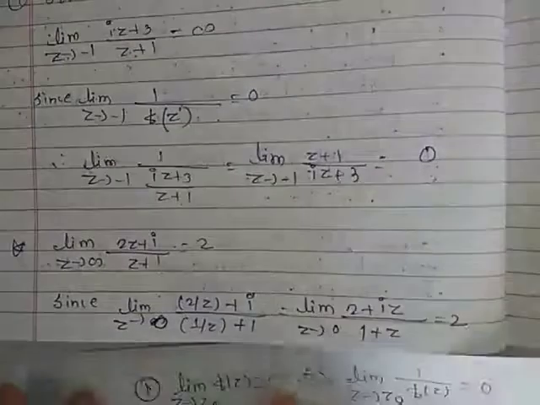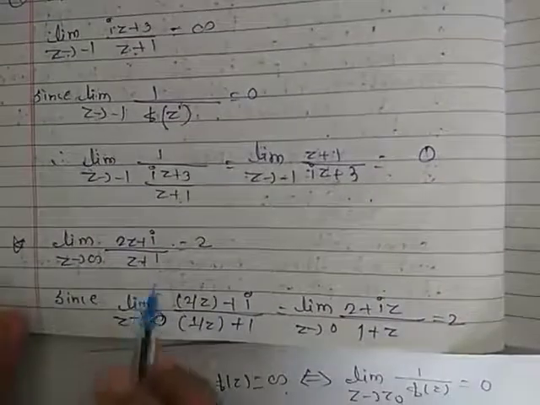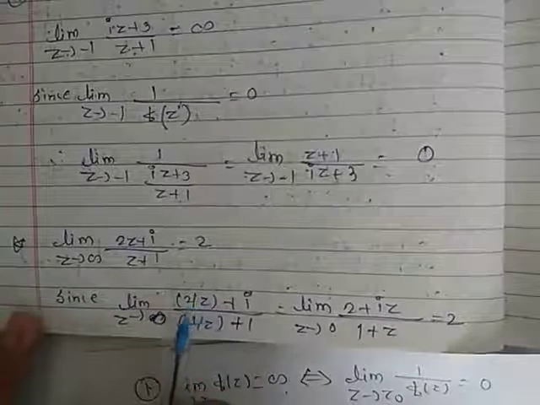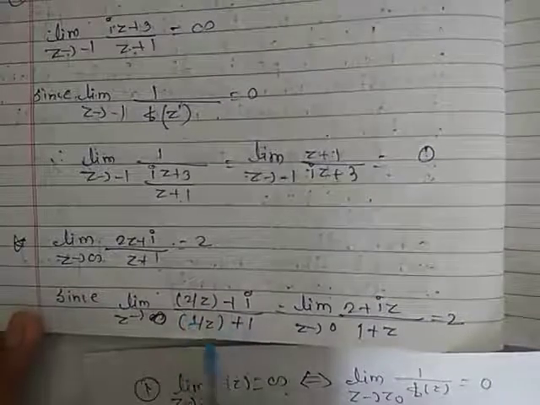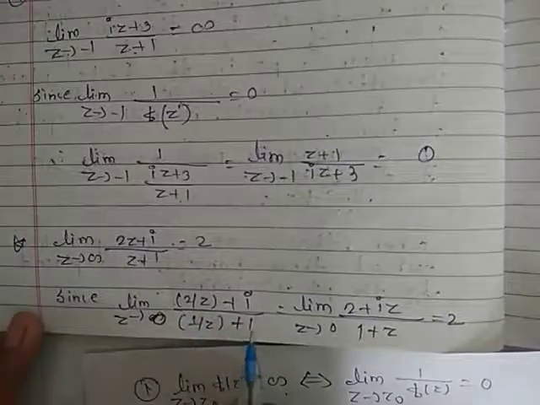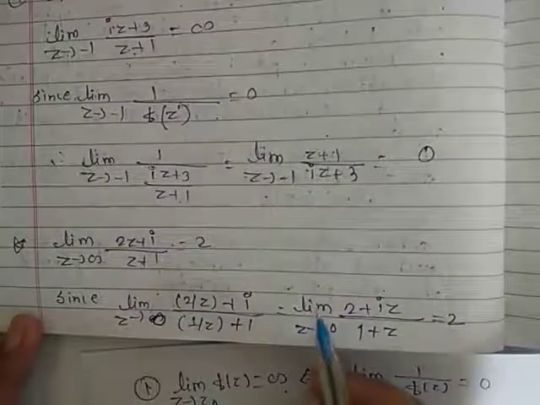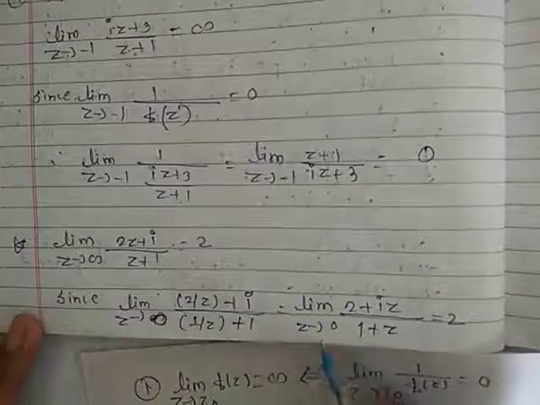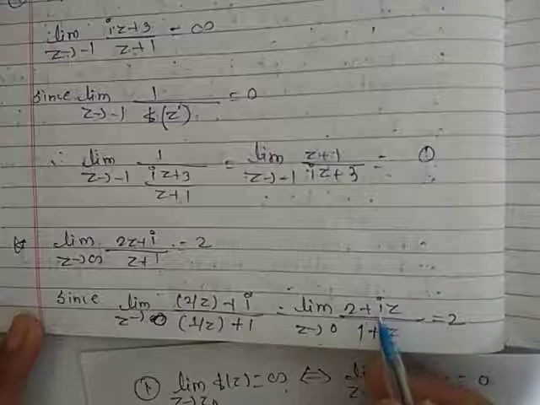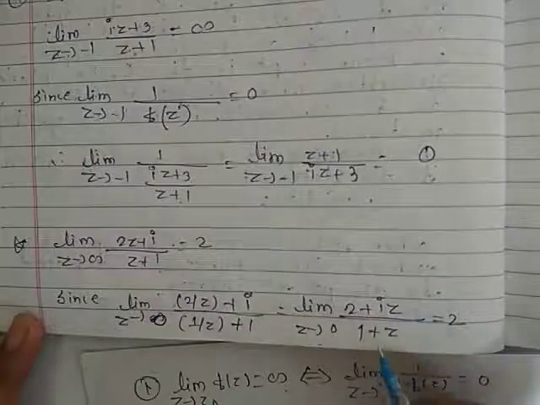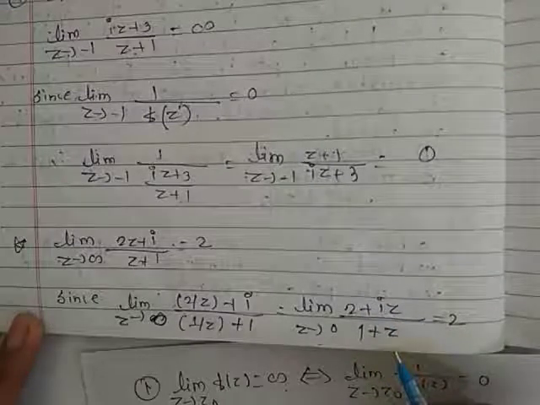So here we will replace z by 1 by z. I will get (2 by z plus i) upon (1 by z plus 1), which is equal to limit z tends to 0 of (2 plus iz) upon (1 plus z).